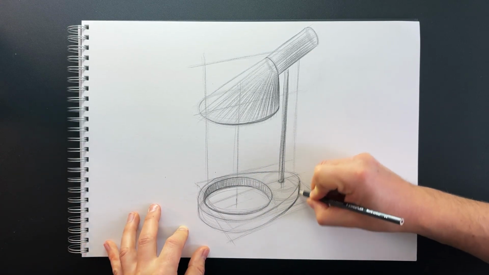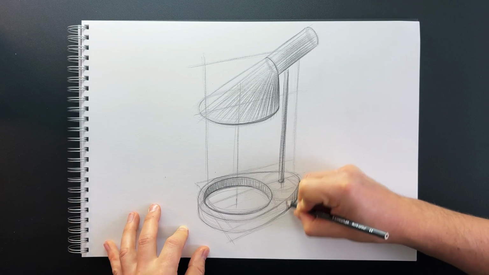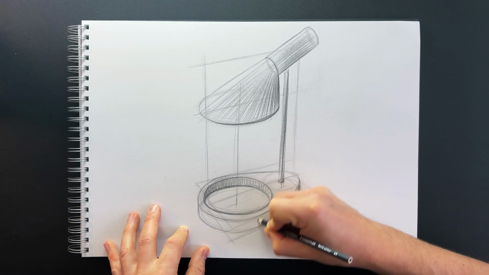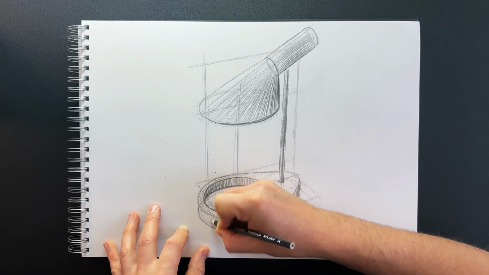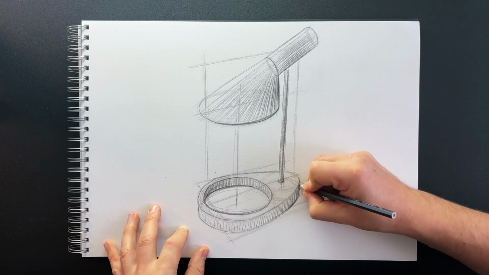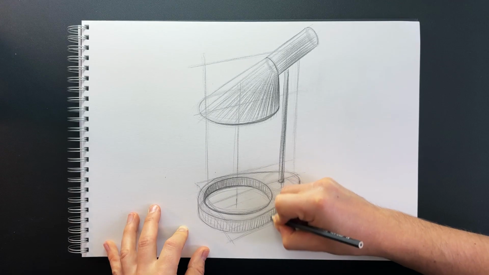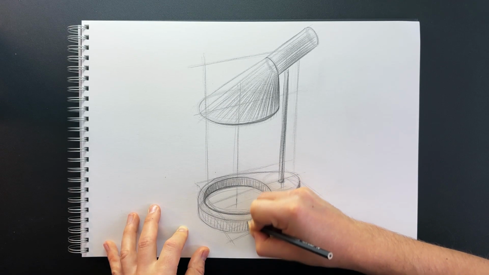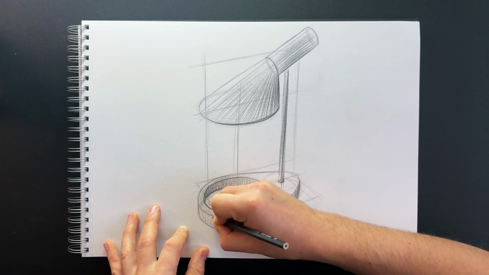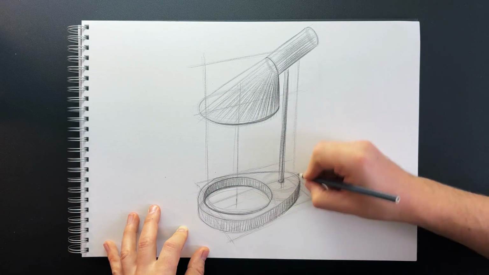Same with the outer vertical surfaces of the egg-shaped base. As you can see, once I went from dark to bright, I repeat that process. It's like an iteration process of doubling the hatching until I reach the gradient and shade I'm looking for.